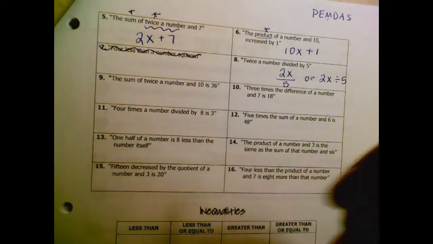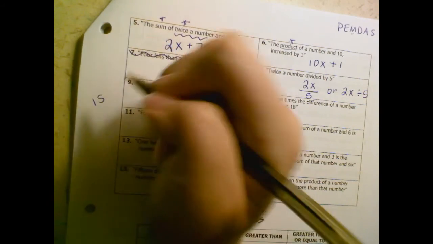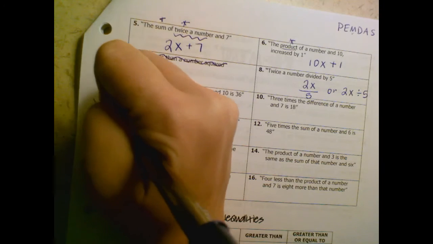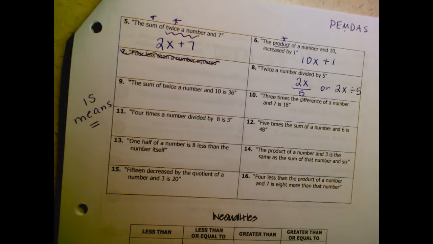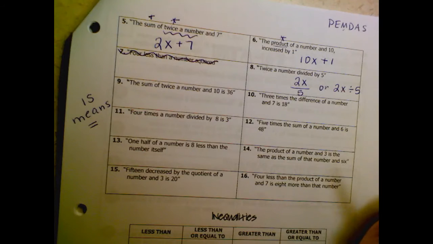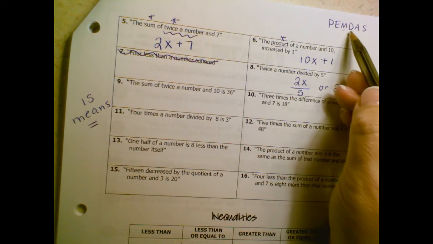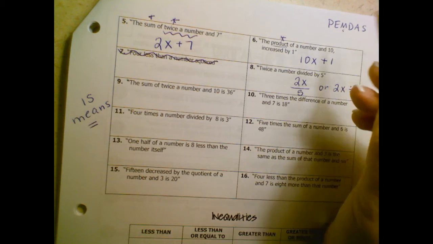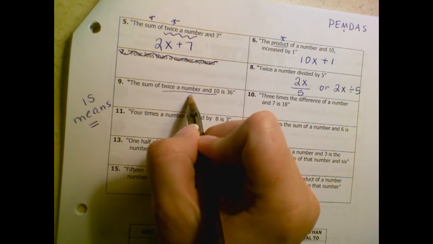This is a new vocabulary term. When we see the word is, it means equals in math vocabulary. So the sum of twice a number and 10 is 36. Again, looking at my PEMDAS, multiplication comes first, so twice a number and 10 needs to come first.